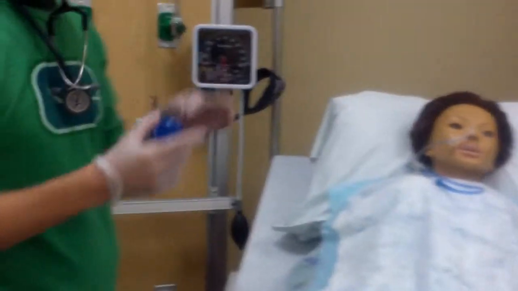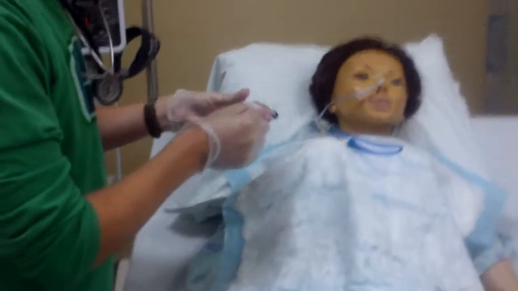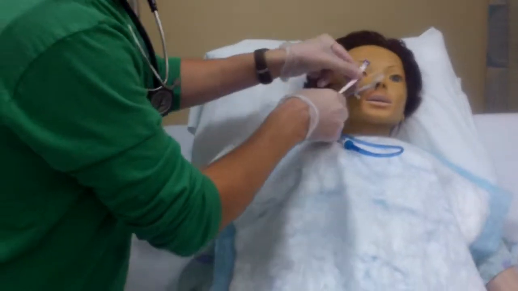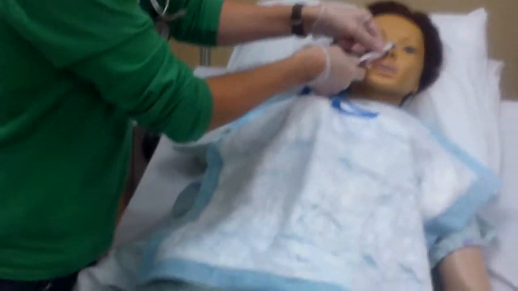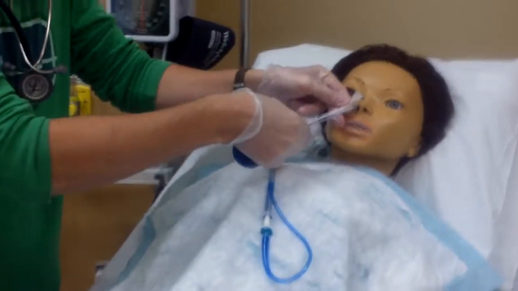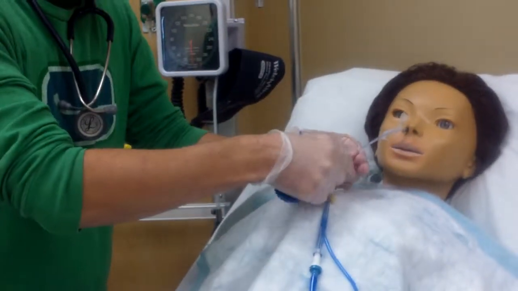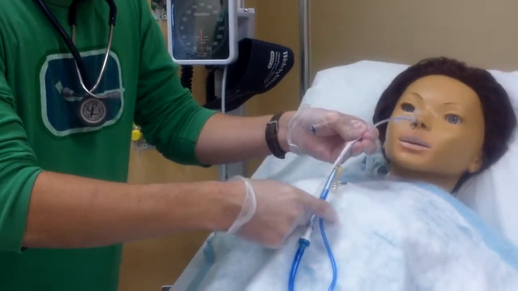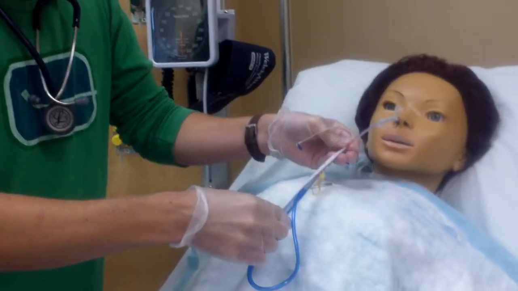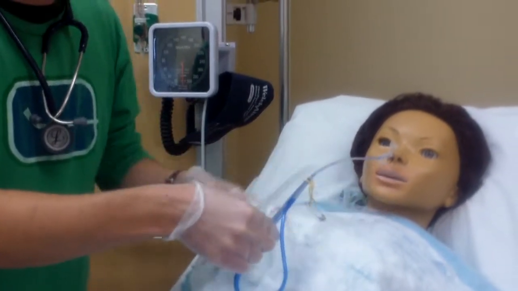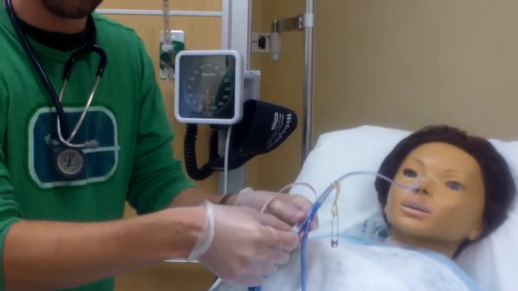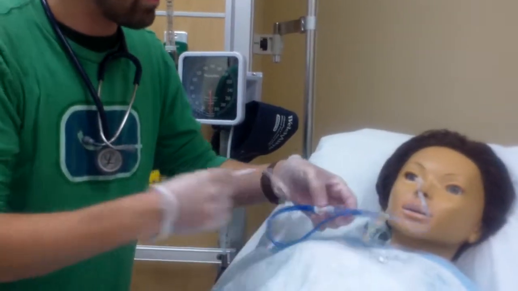Okay, so now I need to check the placement of it. So I got my little tape measure here. I'll go to the tip of the nose, measuring this going down. There you go. Get that away from your face. Going all the way down and noticing that it is about 10.5 inches, which matches up to my nurse's notes. So I know how long it is, so that's good.